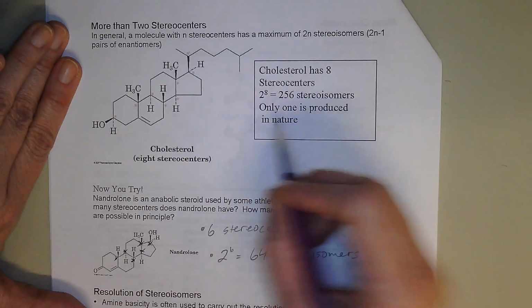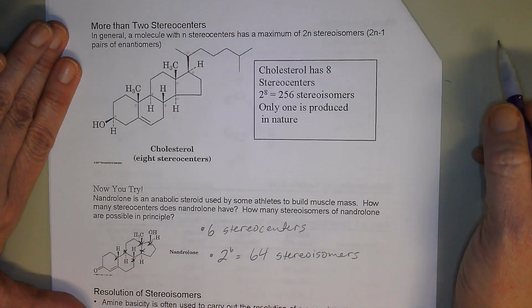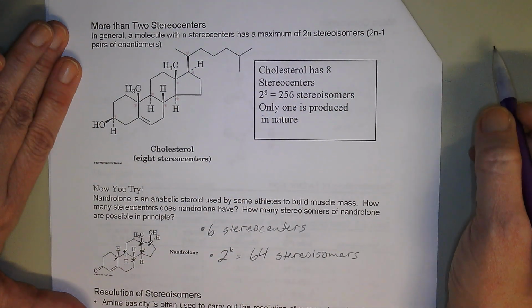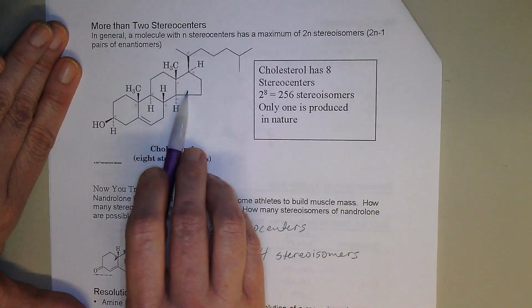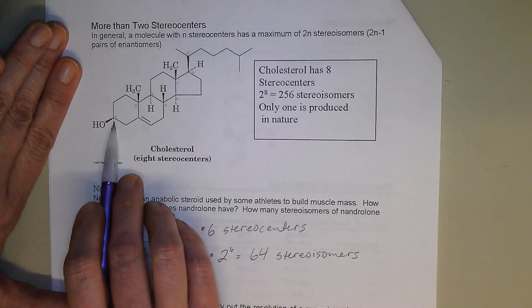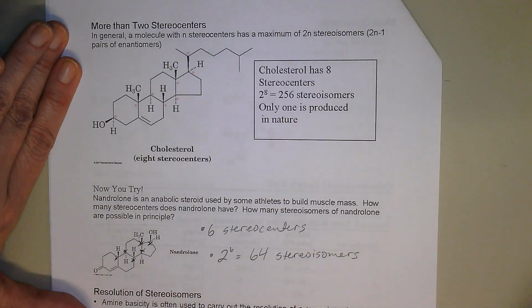But only one is found in nature, and that probably has to do with the steric hindrance that would be placed in different places if you tried to rotate this, and the fact that so many pieces of it are cyclic, and there's a double bond. So it's going to be really hard to make anything else out of that.